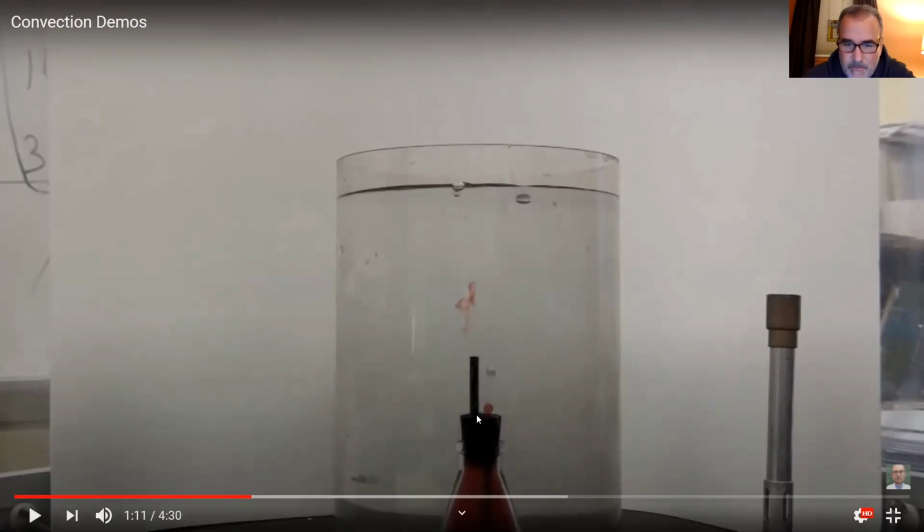What do you predict as it flows out of here? What's it going to do? Is it going to stay here? Is it going to sink to the bottom or rise to the top? Take a guess. All right, what do you think is going to happen? Let's see.